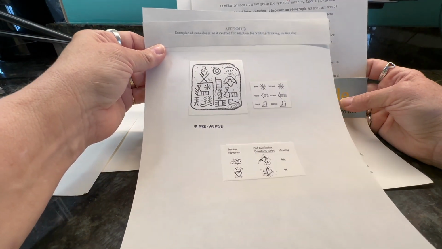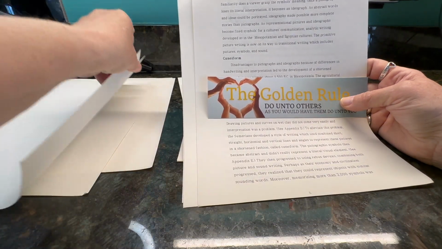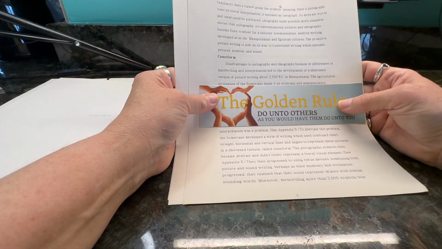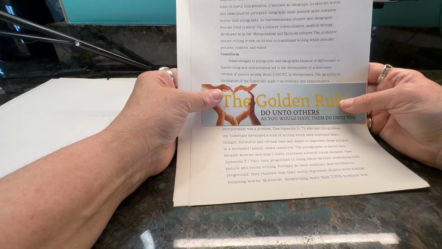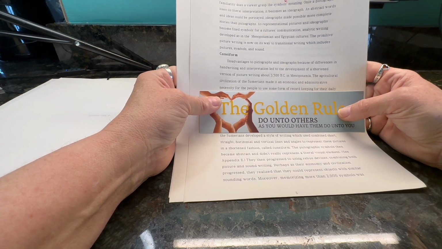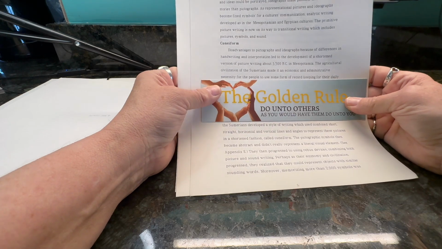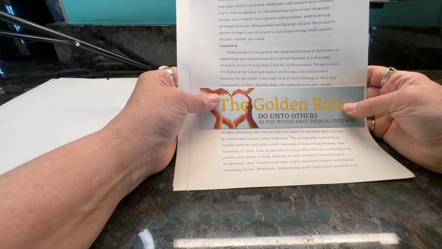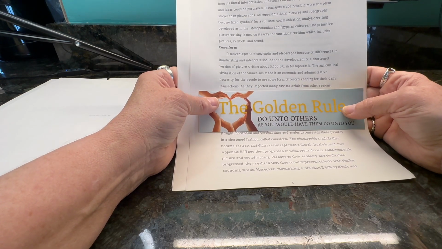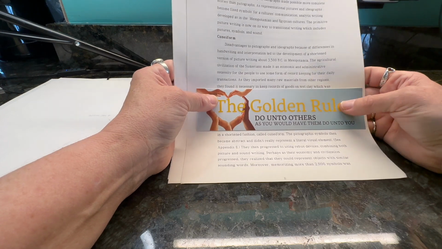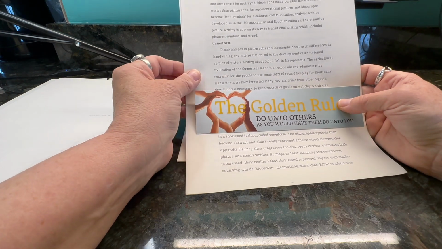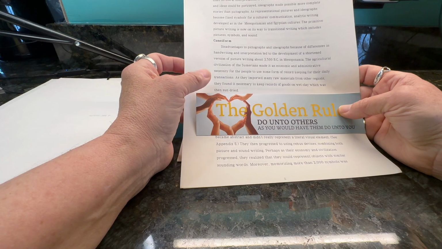This is cuneiform as it evolved. The agricultural civilization of the Sumerians made it an economic and administrative necessity for the people to use some form of record keeping for their daily transactions. As they imported many raw materials from other regions, they found it necessary to keep records of goods on wet clay, which was then sun-dried.